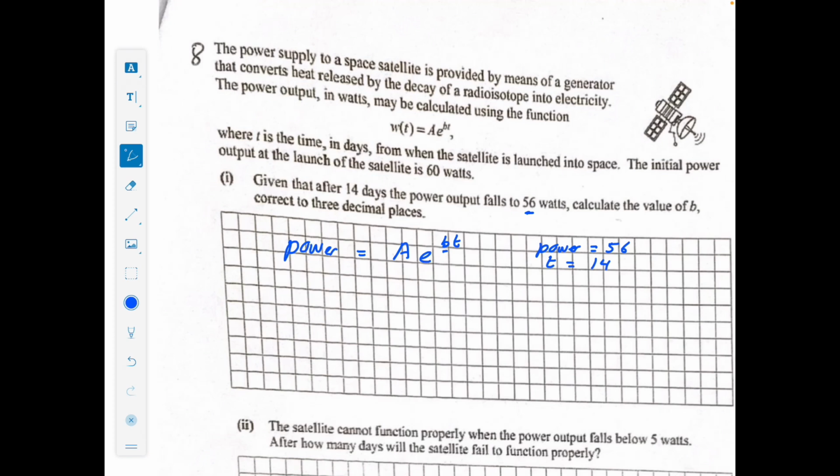Time, there's 14 days. And we know e, remember e has a value. e is actually the number 2.718... It's kind of like the number pi. Same idea, but just press the button on your calculator. So we know what e is. And then A, that'll be our initial value, that'll be 60. So we know everything except for b, so we can solve it.